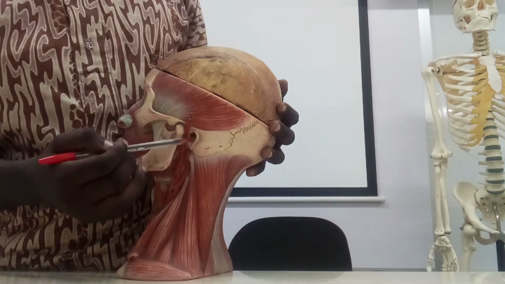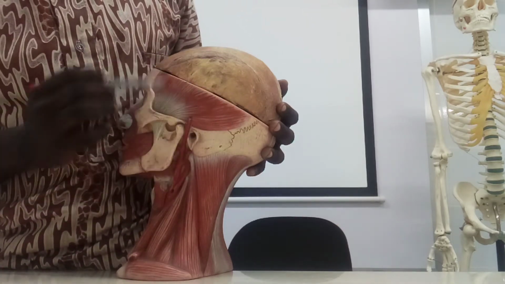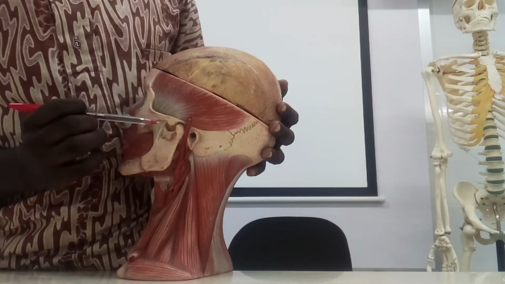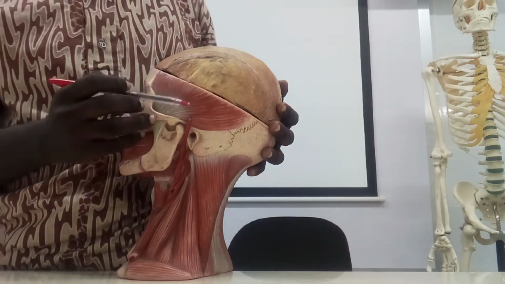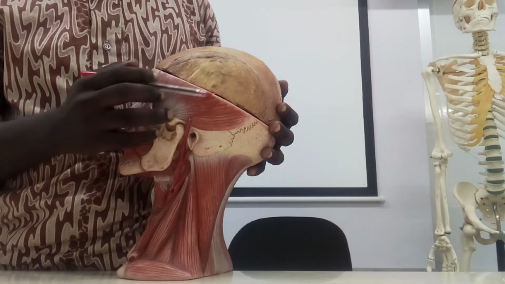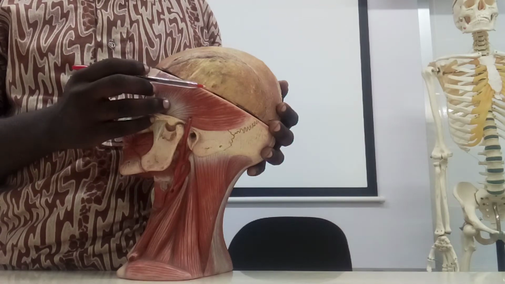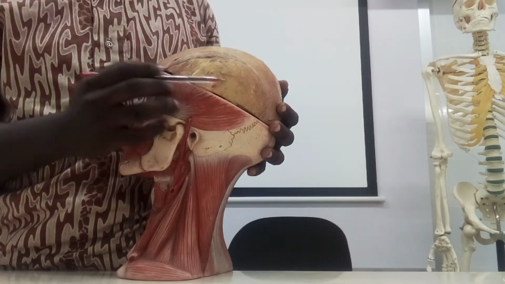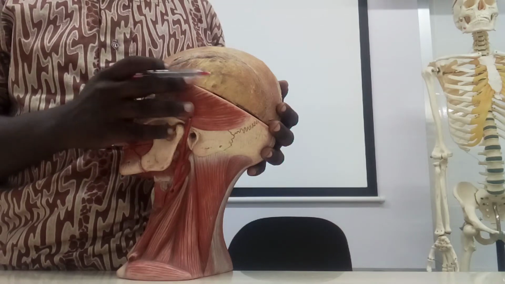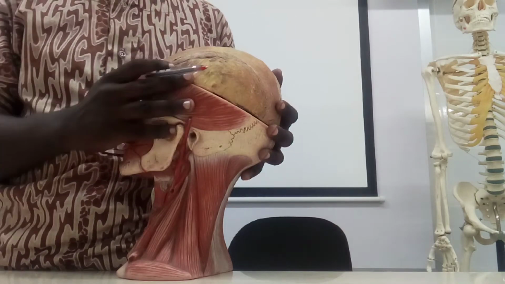So the auriculotemporal nerve will also be there. Then of course, we also have the superficial temporal vessels. So these represent the contents of the temporal fossa.